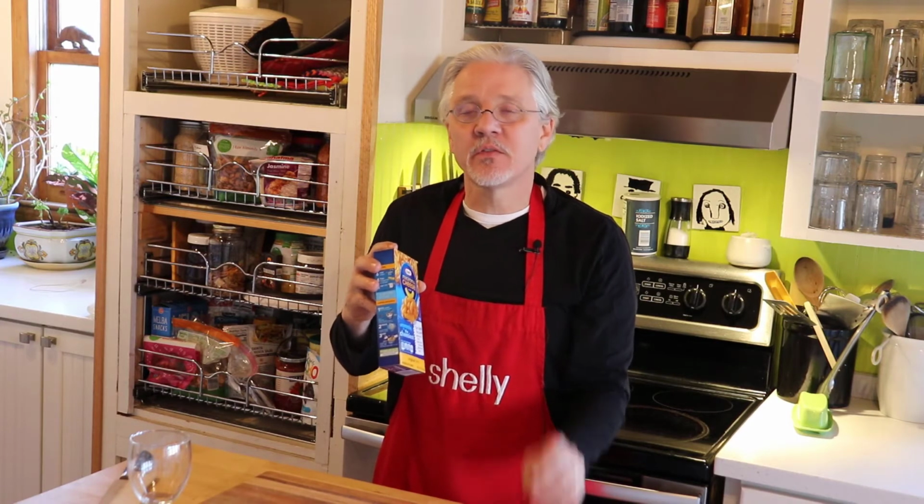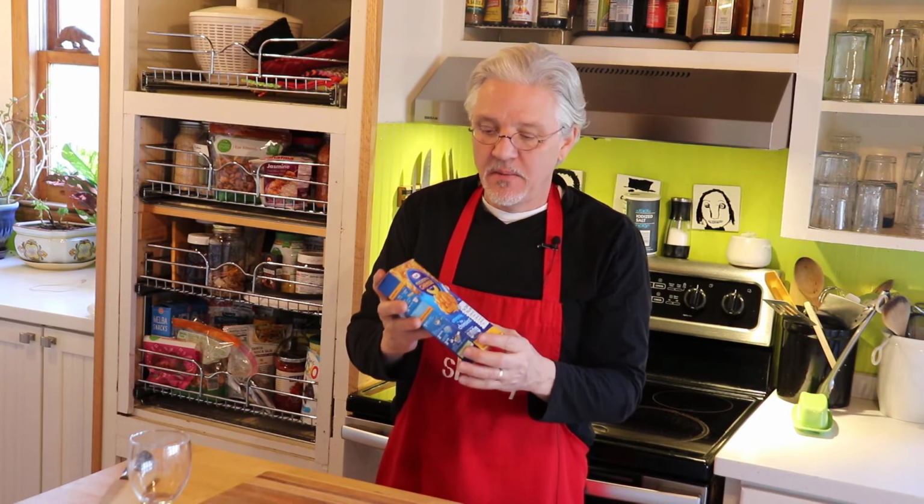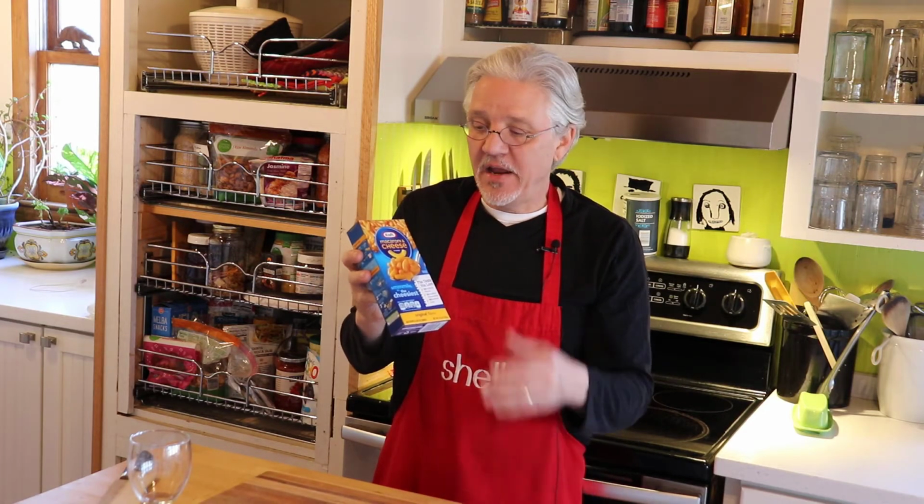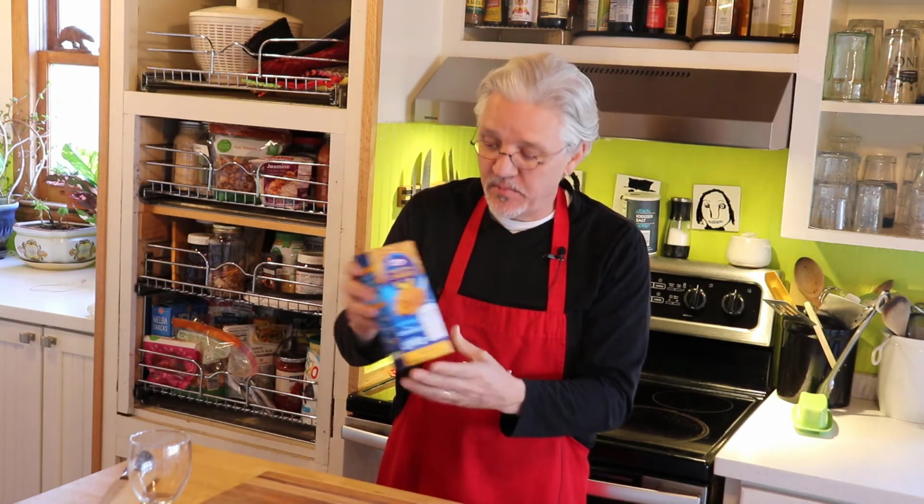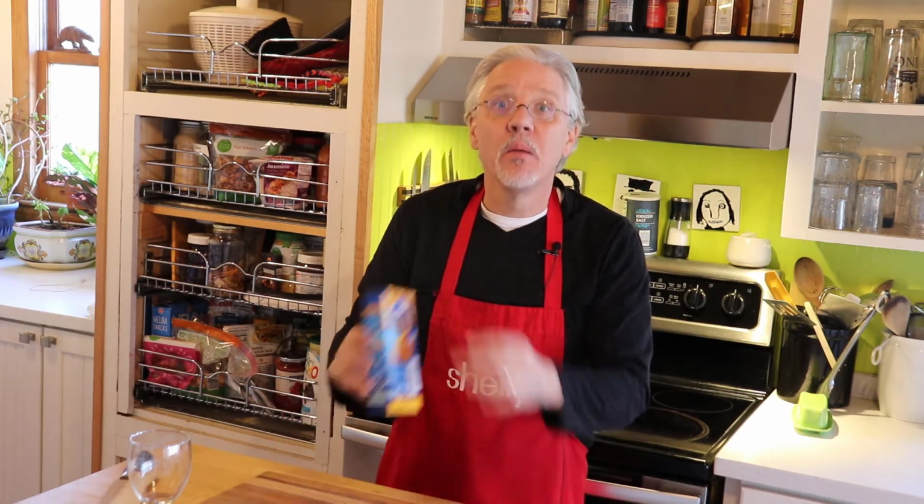I have a table full of dinner party guests, but it doesn't necessarily matter who they are or what they really prefer. This is what we're serving. We're serving mac and cheese, and I'm going to be evaluated on how well I actually prepared the mac and cheese based on the directions given.